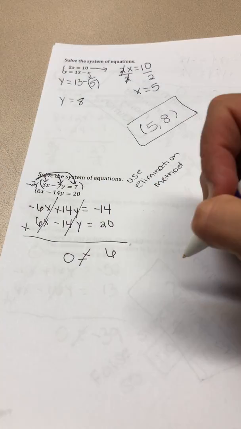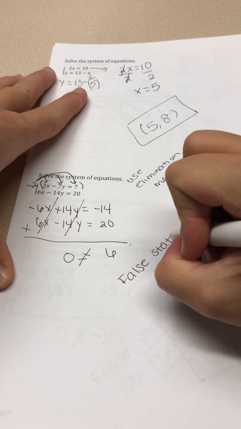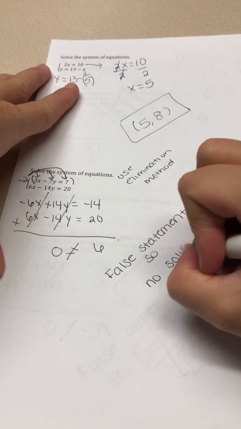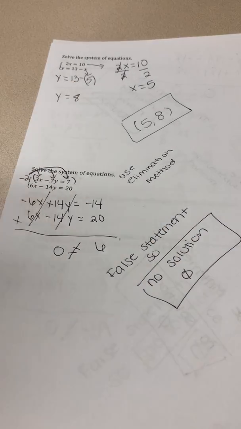So 0 does not equal 6. That is a false statement, and all of our variables canceled out. So no solution. Which in my math lab looks like the empty set symbol.